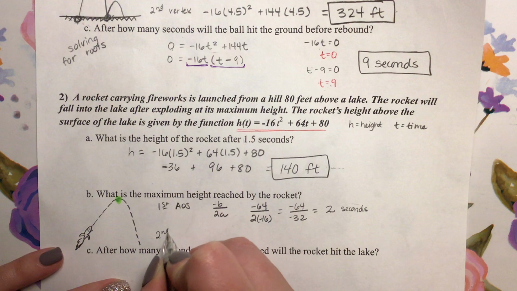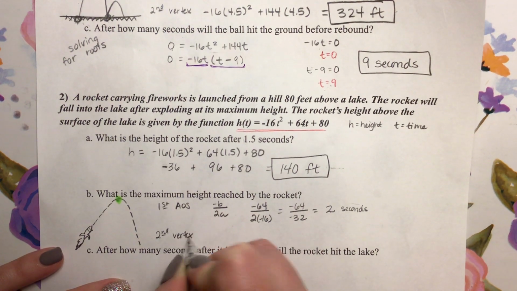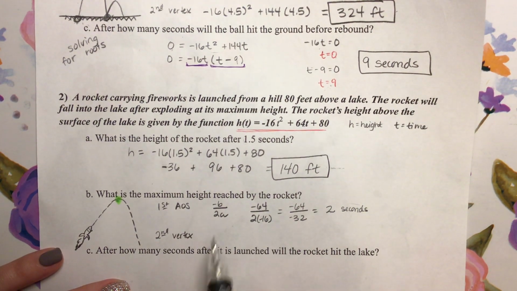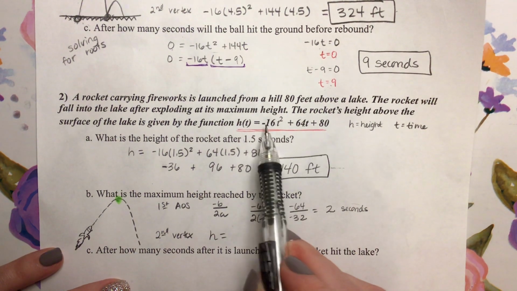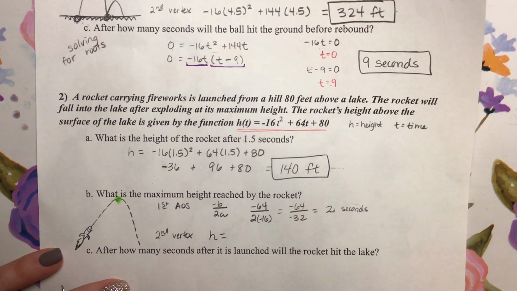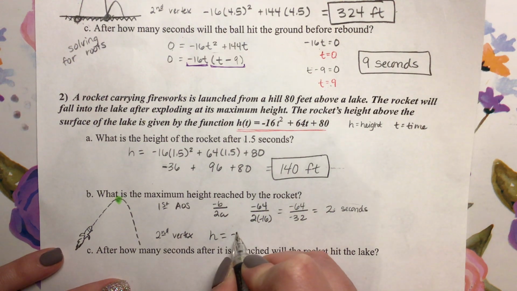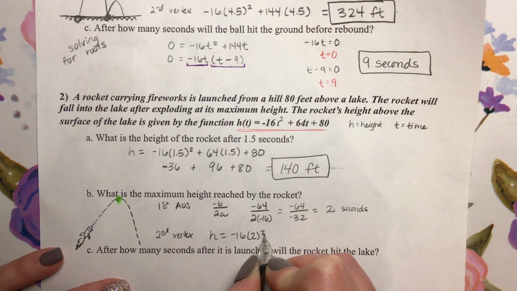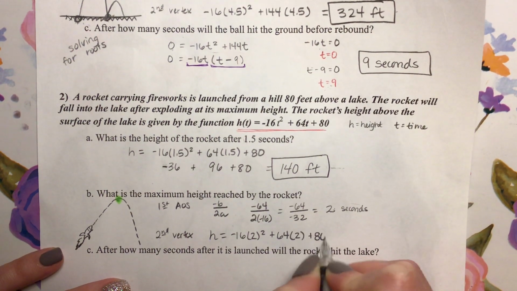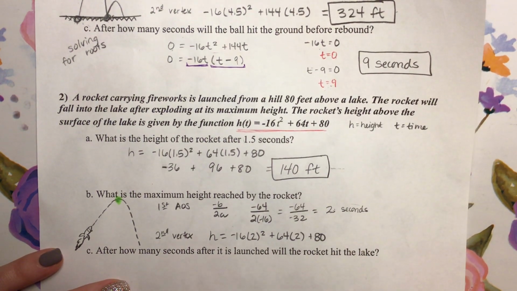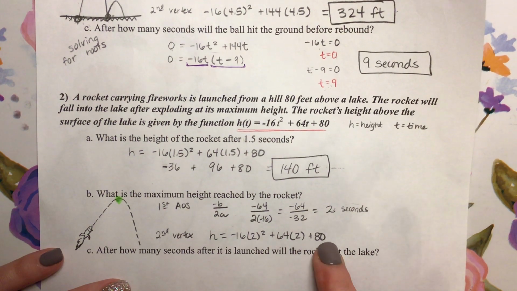So second, we're officially finding the vertex now. We're going to say height is equal to, and we're going to write this equation, but instead of t, I'm going to put my 2 value in. So height is equal to negative 16 times 2 squared plus 64 times 2 plus 80. Okay, we're just simplifying this out.